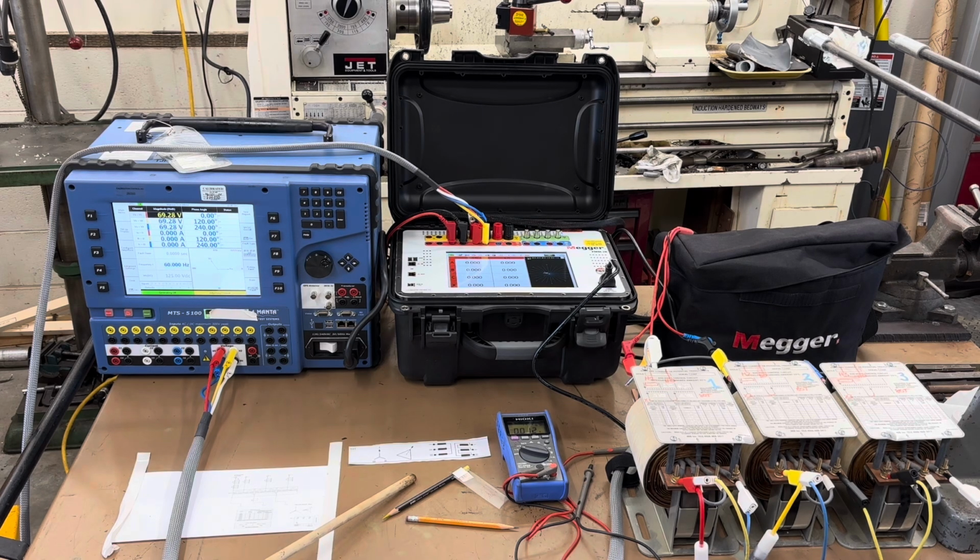We're going to go over transformer vector groups, Y delta or delta Y transformers, and what happens if you apply backwards phase sequence to them. So instead of 1, 2, 3 or ABC, if you apply 1, 3, 2 or ACB phase sequence to them.